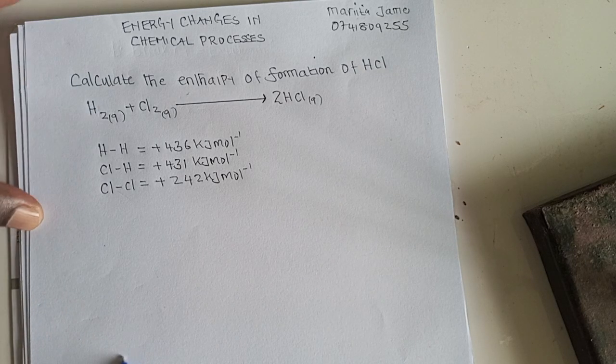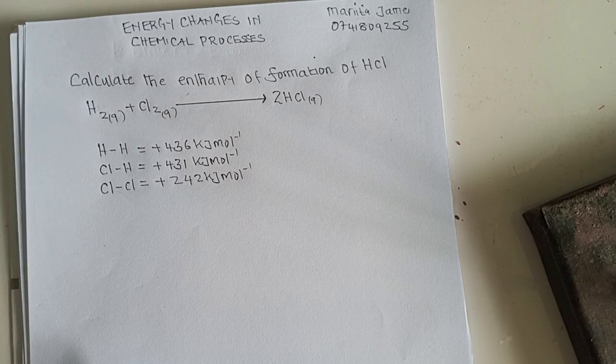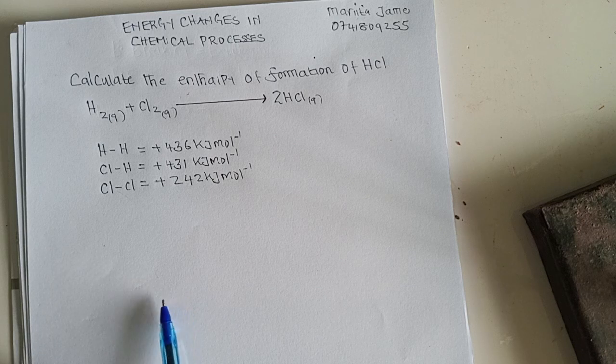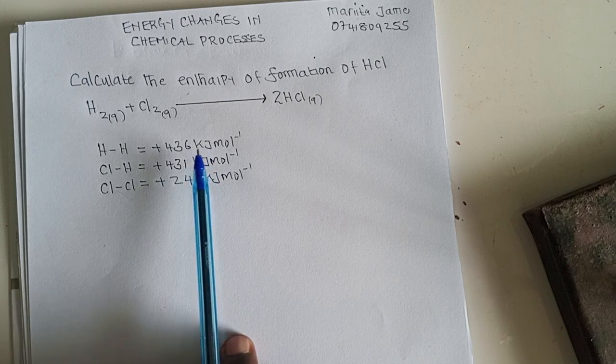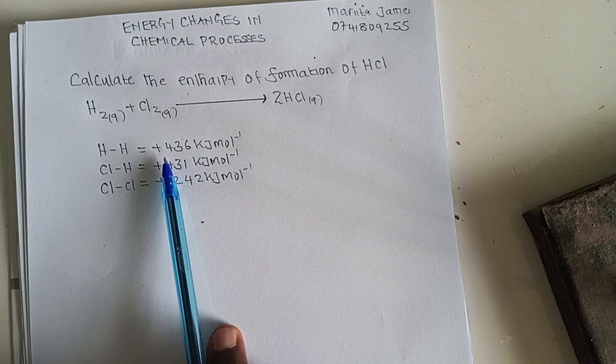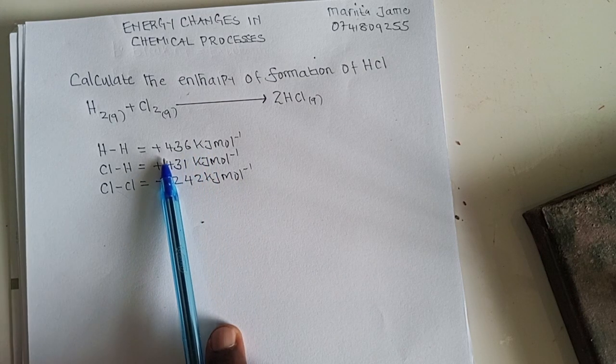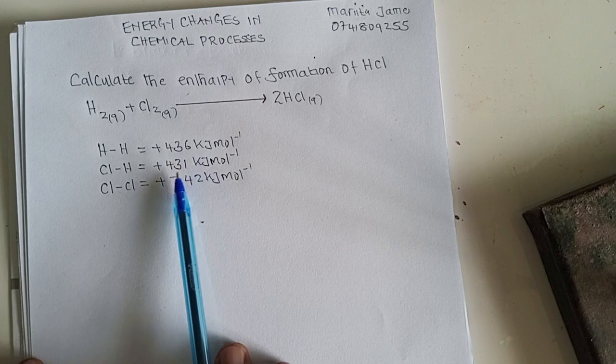Today we are looking at Form 4 work, energy changes in chemical processes. We are looking at the heat of formation. Most candidates leave this question blank in the Kenya National Examination. Some who attempt do not get it correct.